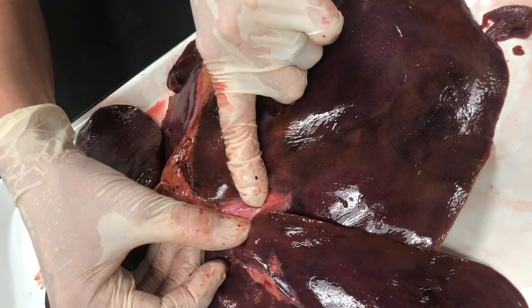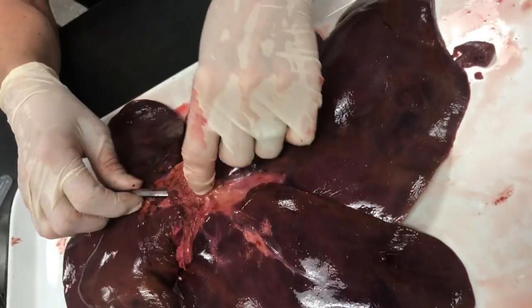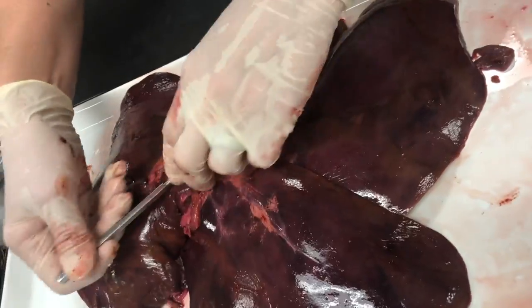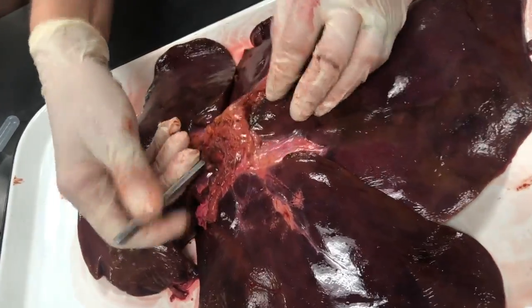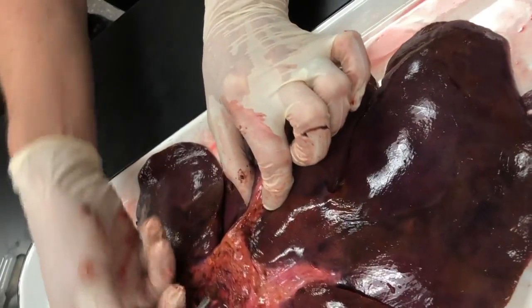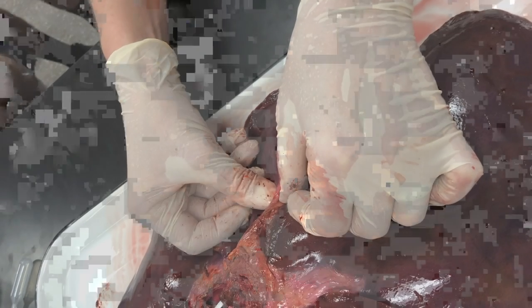So comparatively, these guys are significantly smaller. All right? And so you can poke around. I can actually see a better one over here. So here's where my hepatic portal vein is, so I can feel it's about this wide if I move my probe around. And then if I look right here, see this thing poking out?